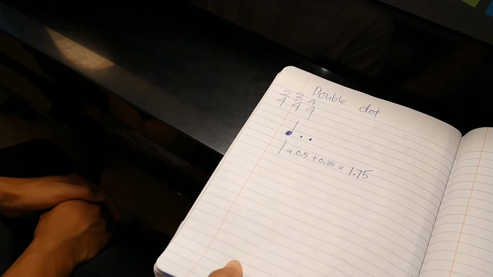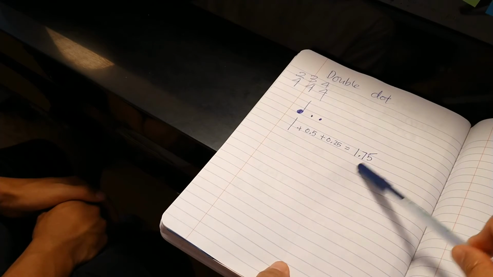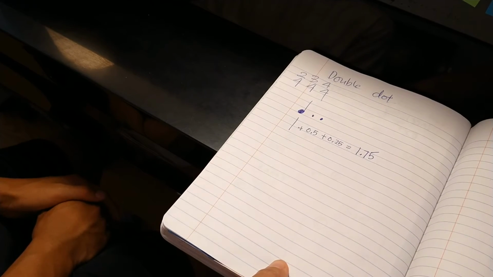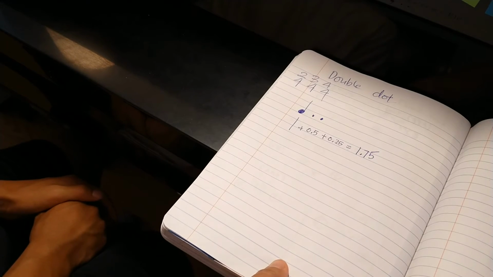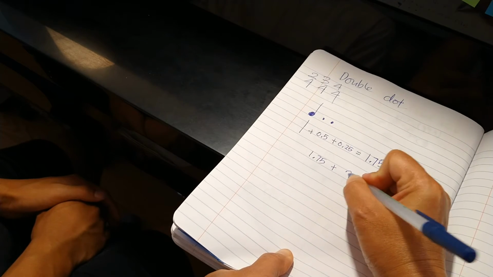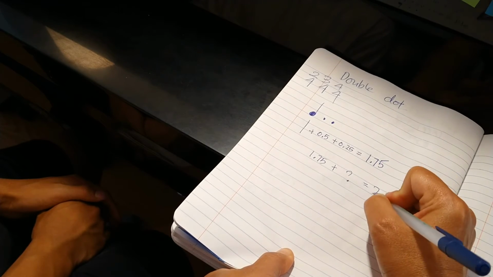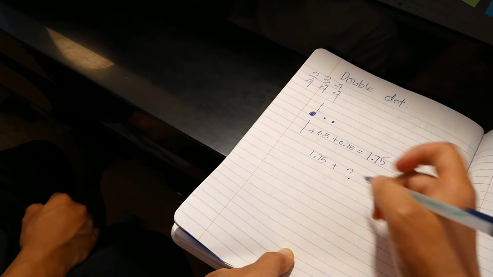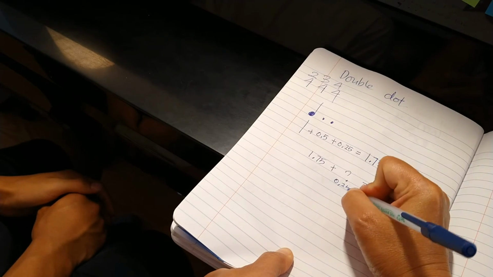This is this much. Okay, now to round out to the next whole number is 2, right? So if you want to take 1.75, you need to add a question mark to equal 2. What is the question mark? 0.25.